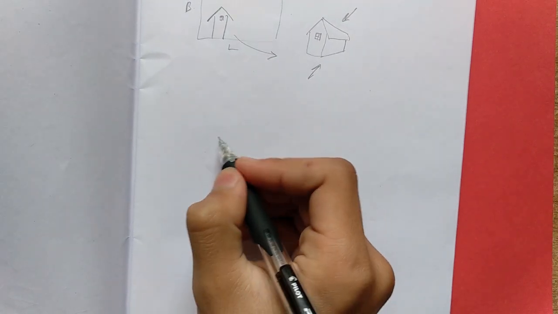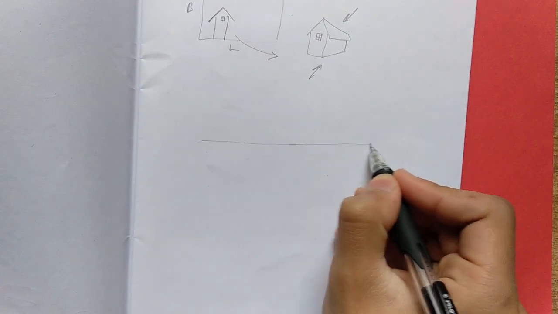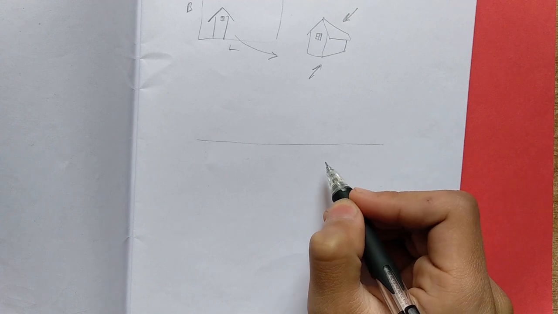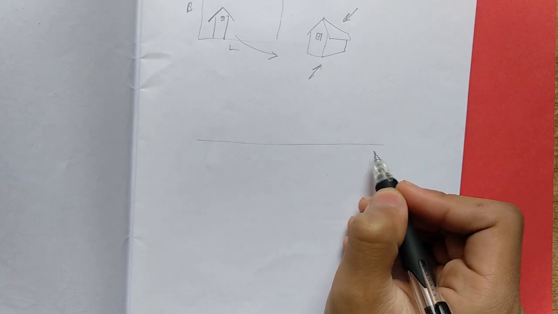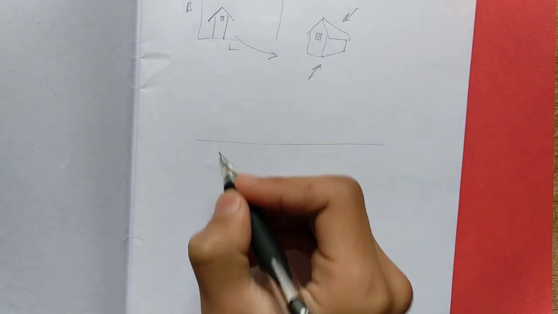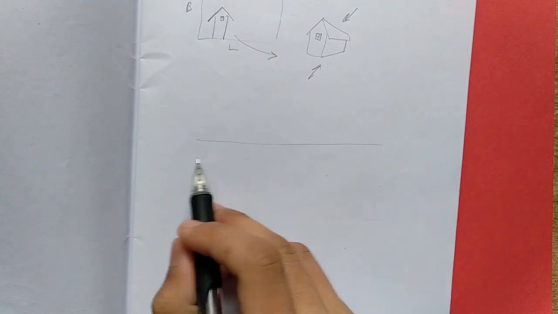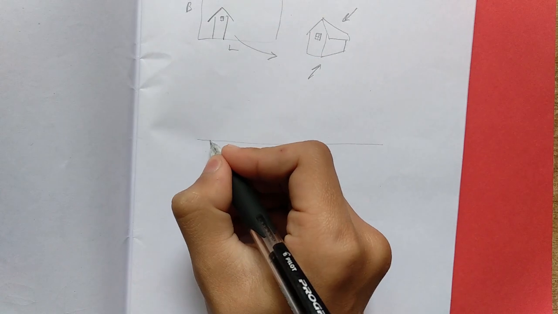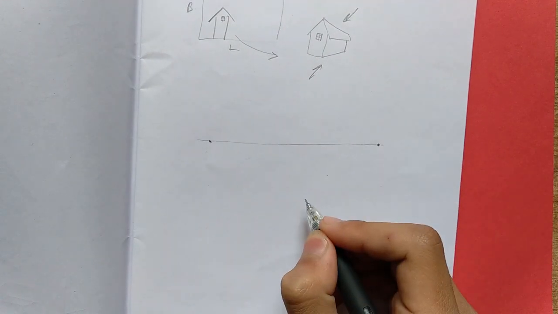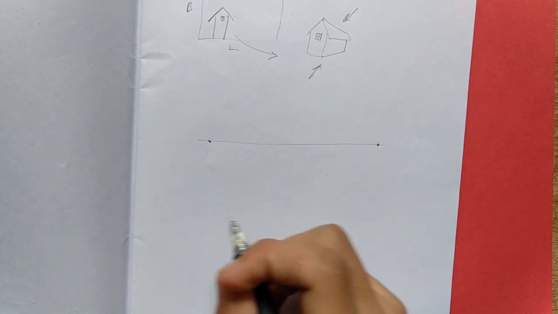So in order to make a two-point perspective, what you're going to need is a horizon line. Now professionals do draw horizon lines, they just don't draw the vanishing points. Once you have a horizon line ready, just make two dots on two ends. The farther apart they are, the better, I'd recommend.